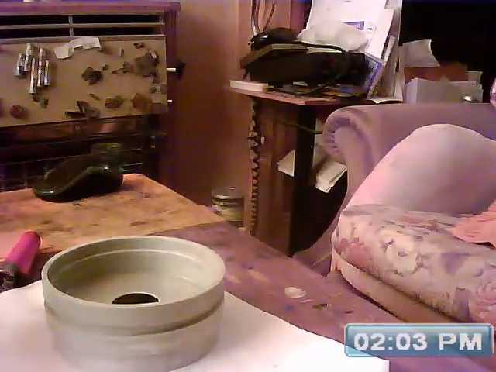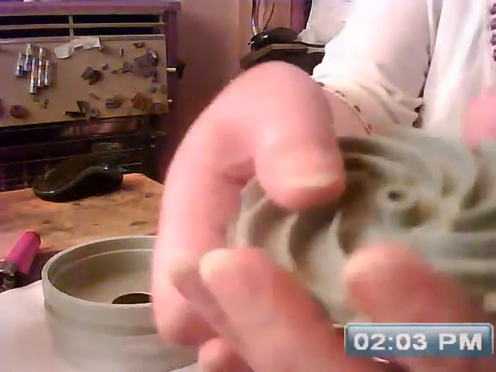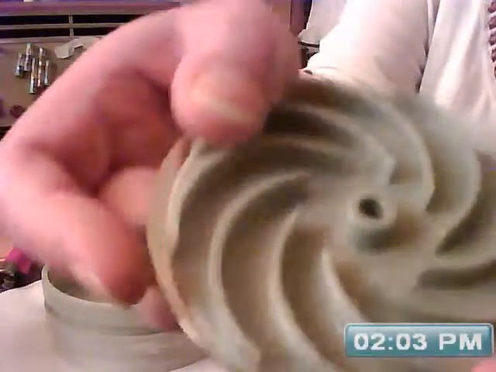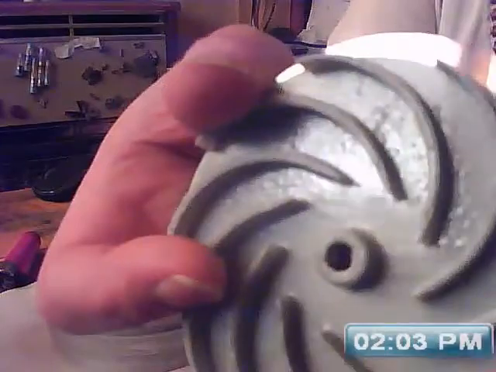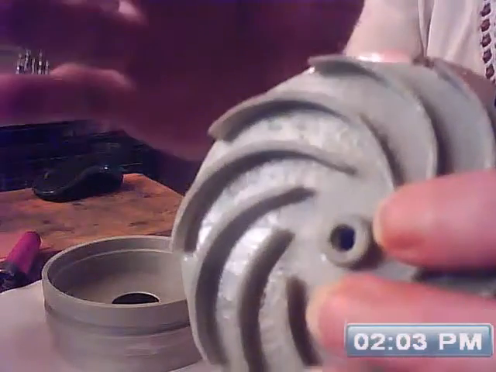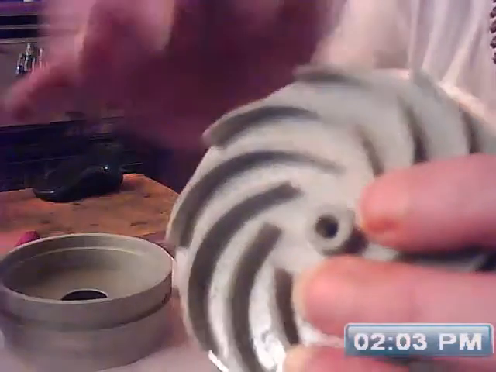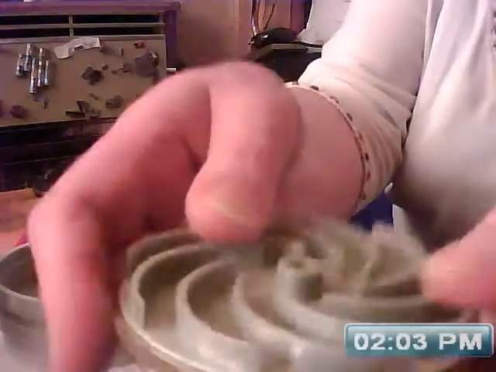Here's one that I put in the acetone. I actually decided to smooth it out a bit more, so I put it in a container with acetone gas to smooth it out because it was really rough. The surfaces need to be very smooth so there's no friction, so we don't have drag on the air as the air's flowing through them.